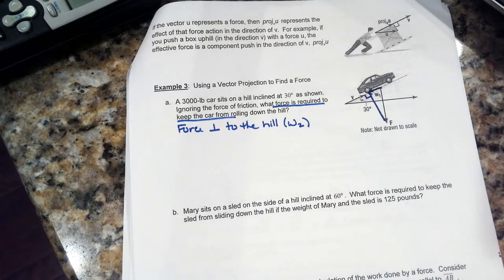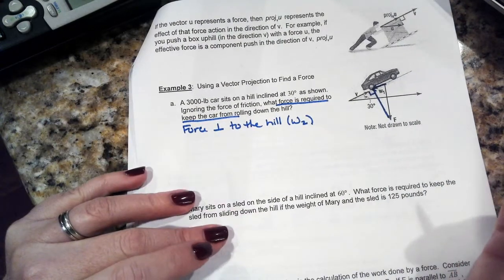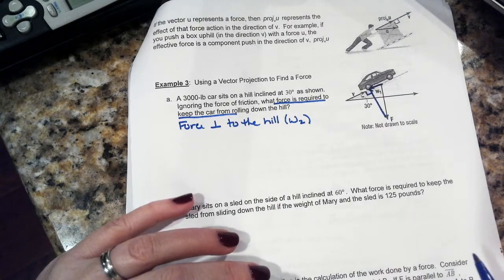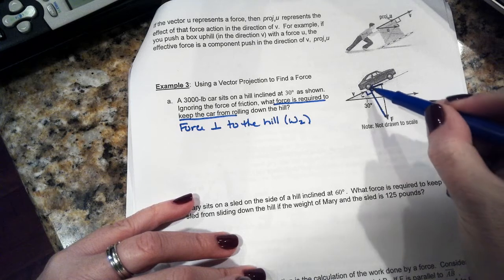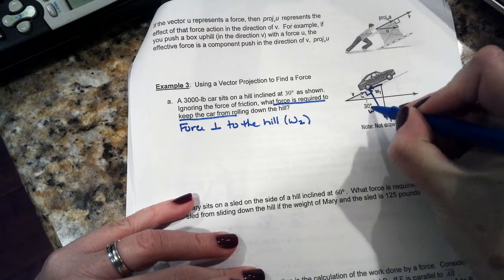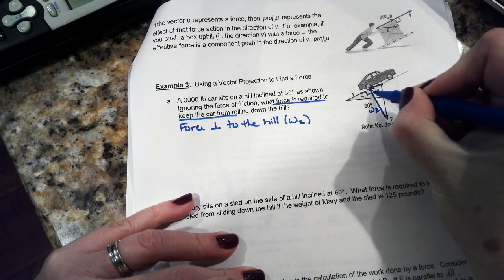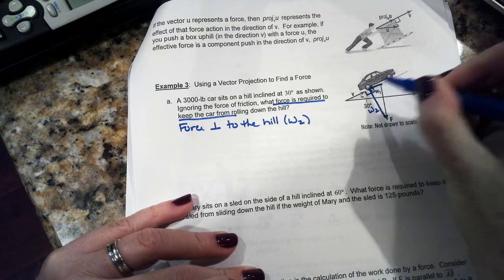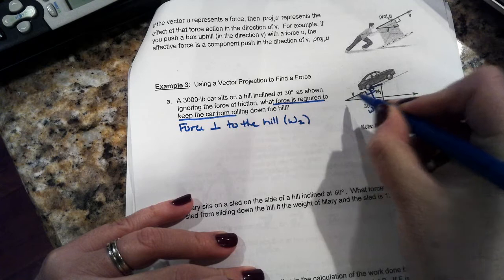So now, instead of using the vector projection formula, you have enough information to go back and use your right triangle trigonometry. Since this force, the W sub 2, is perpendicular to the hill, we know this angle inside this triangle is going to be a 90-degree angle. This angle here is 30.